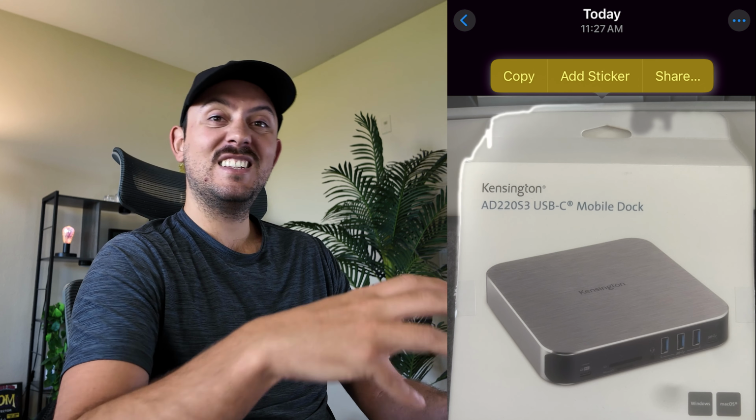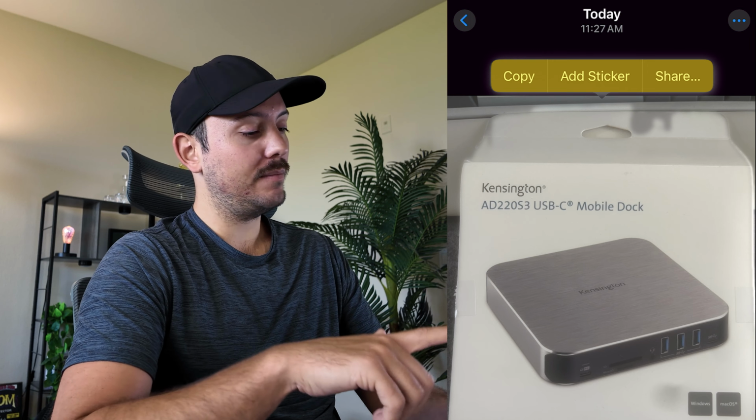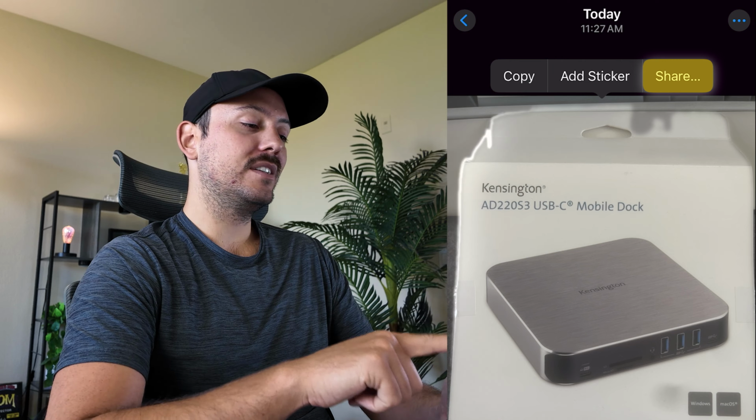If you want to paste this without the background on Instagram, you're going to click copy and then move over to whatever app like Instagram that you want to use this on and click paste. Now, if you want to have this image on your computer without the background, you're going to click share, and then you're going to email that image to yourself and it will not contain the background.